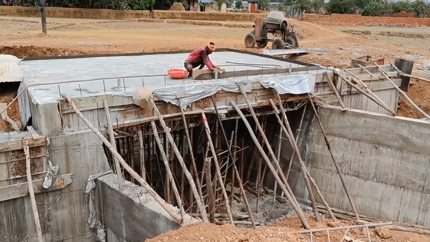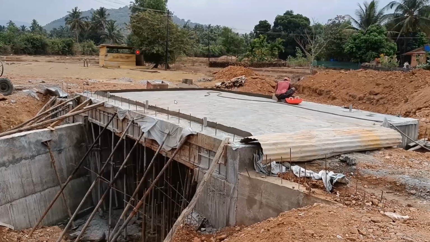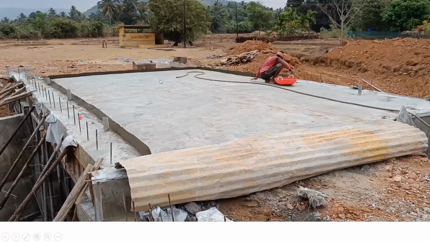So this guy is creating a bund here so that the water can stay there, and after that we are going to do the curing in this way. These are the pipes we are going to insert at the time of casting of the slab, because there's a movement of vehicles, and during the rainy season when the water comes, I don't want the water to be collected on the slab, it has to pass through, right?